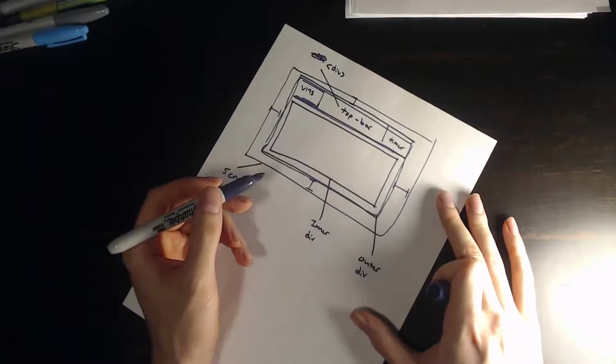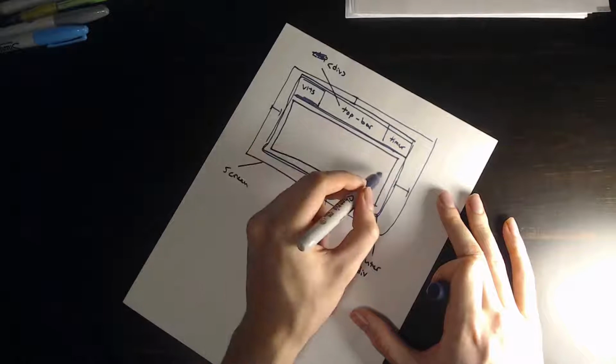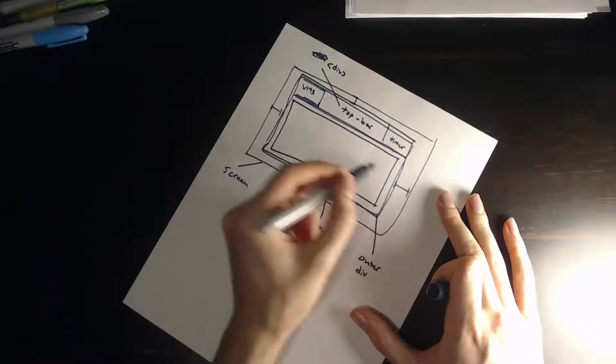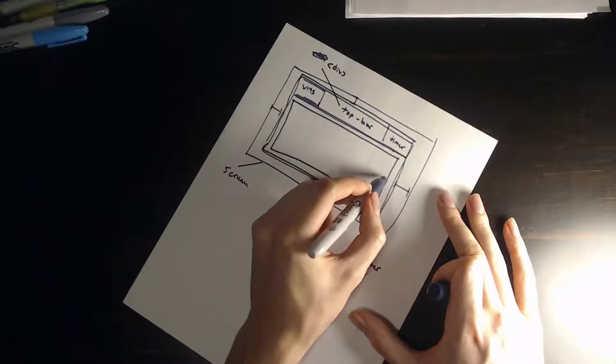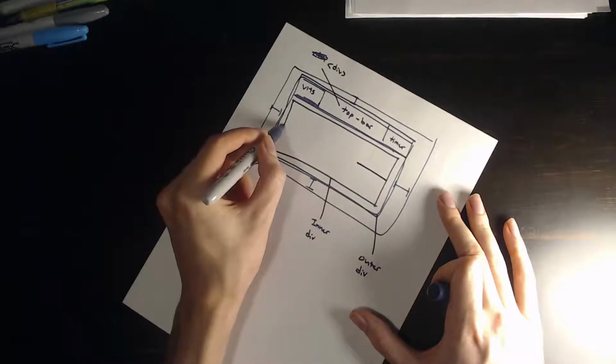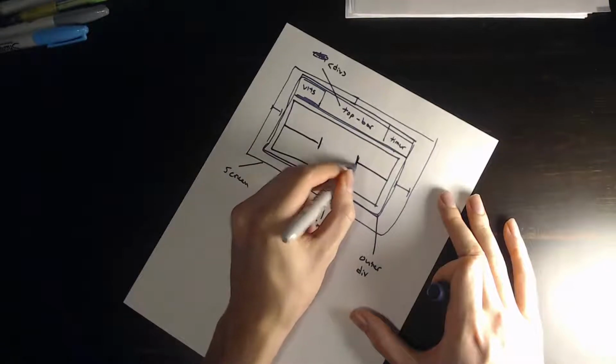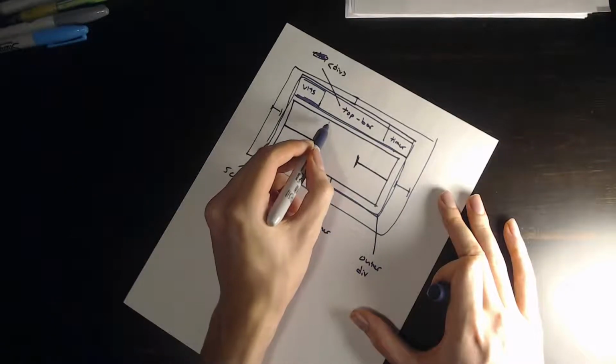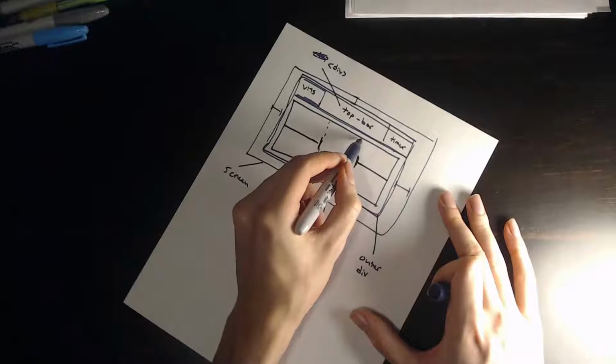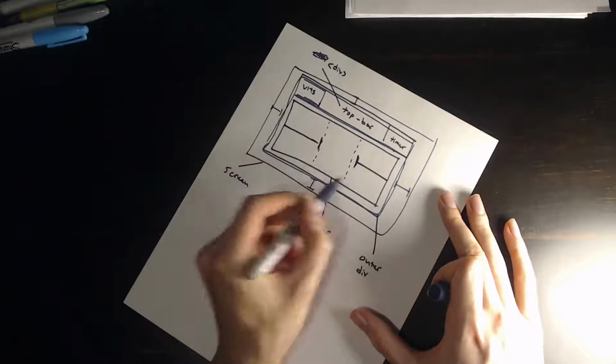So that this would look something like this. You have those invisible borders there.